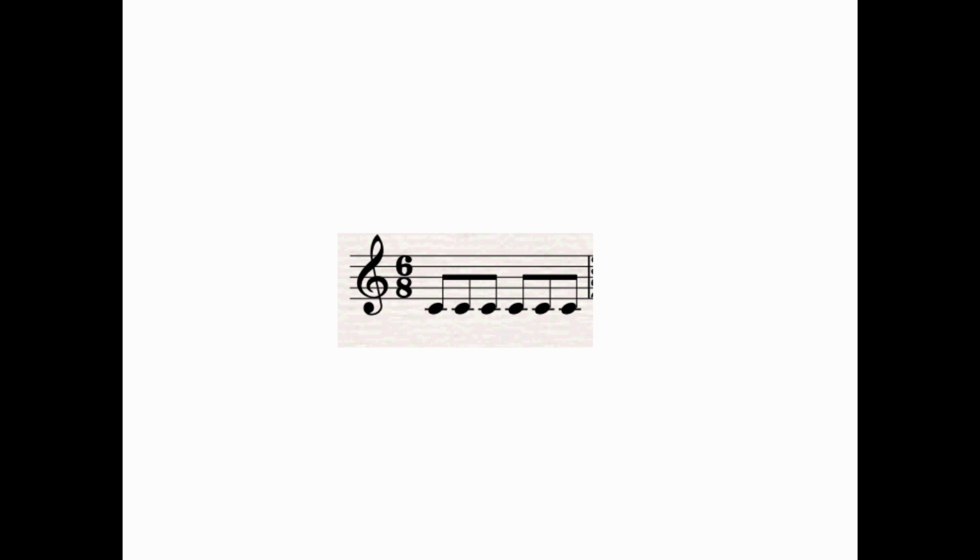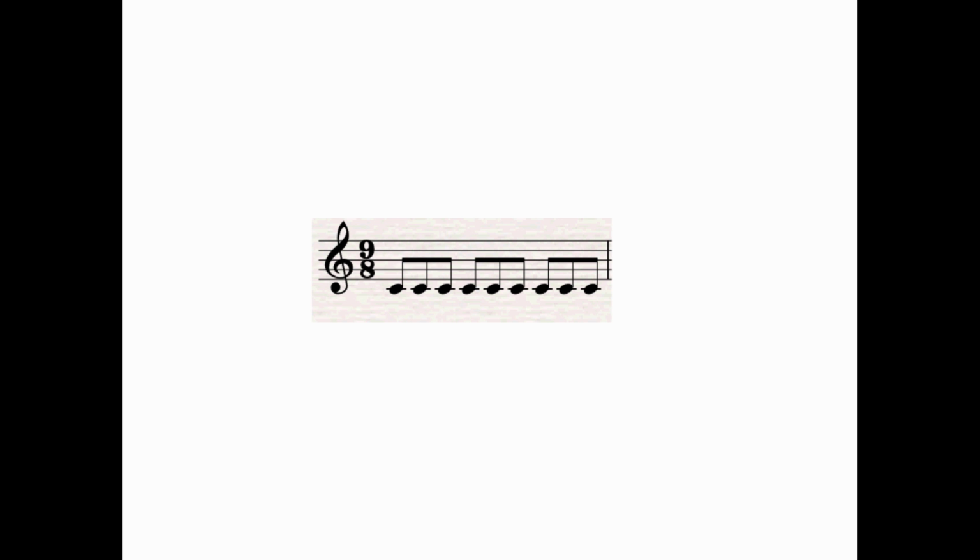The next time signature has an 8 on the bottom, informing us that we are counting in quaver beats. The top number is a 6, informing us that there are 6 quaver beats in every bar. The next example also has an 8 on the bottom, so again we know we are counting in quavers. The top number is the number 9, meaning that every bar contains 9 quaver beats, and that the sum of the note values notated in every bar is equal to that of 9 quavers.